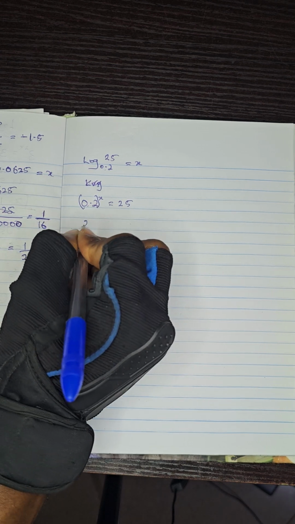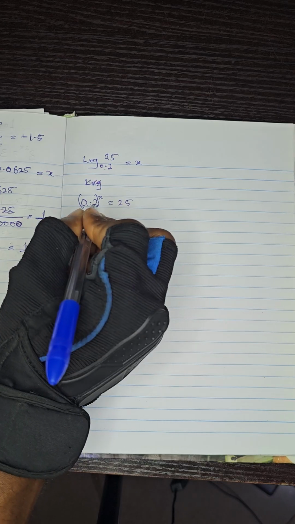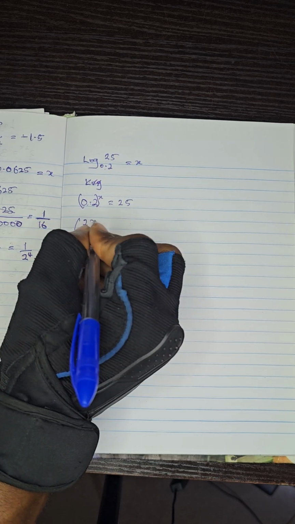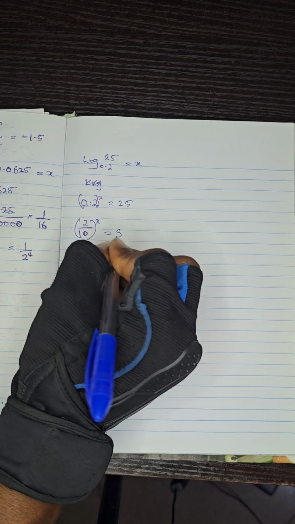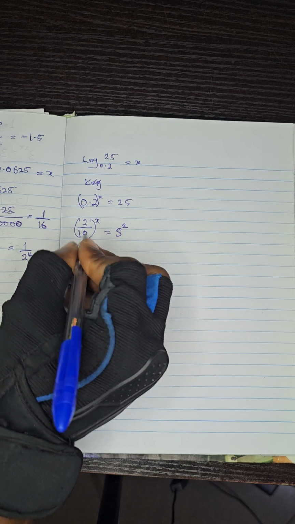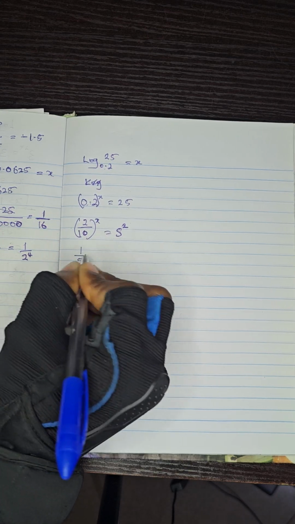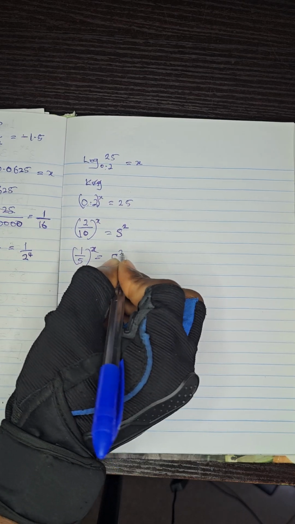It will be 2/10. The decimal point will be 1, while anything behind the decimal will become 0. So this is (2/10) raised to power x equal to 5 squared. So 2/10 is the same thing as 1/5. (1/5) raised to x is the same thing as 5 raised to power negative x.